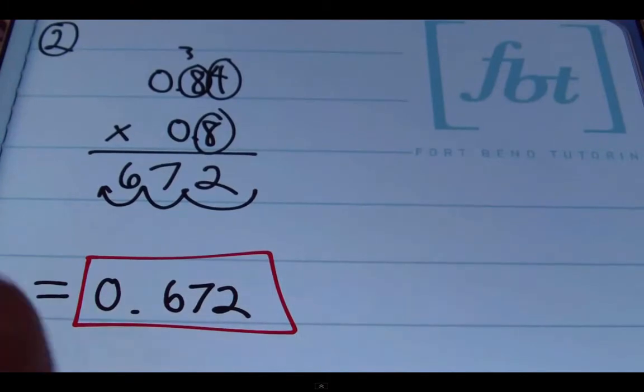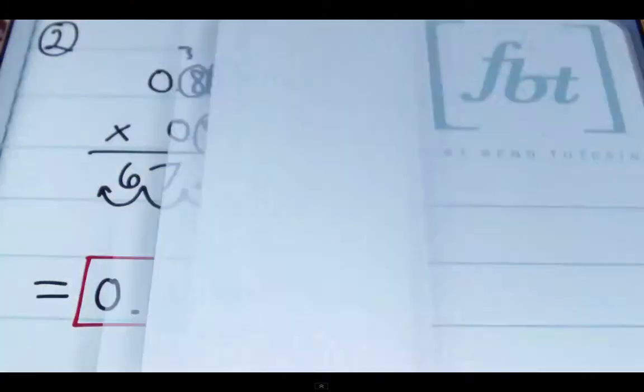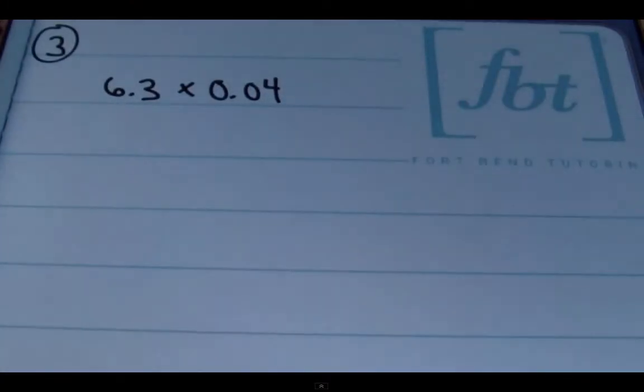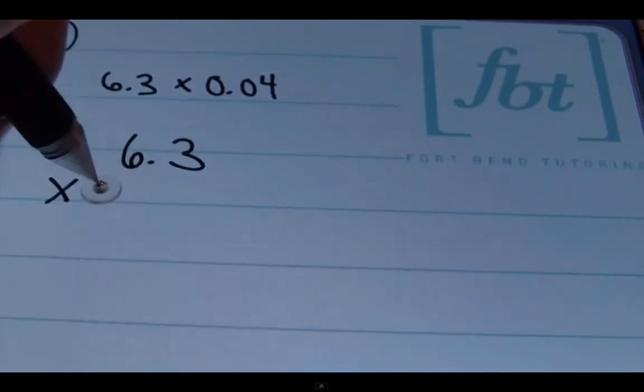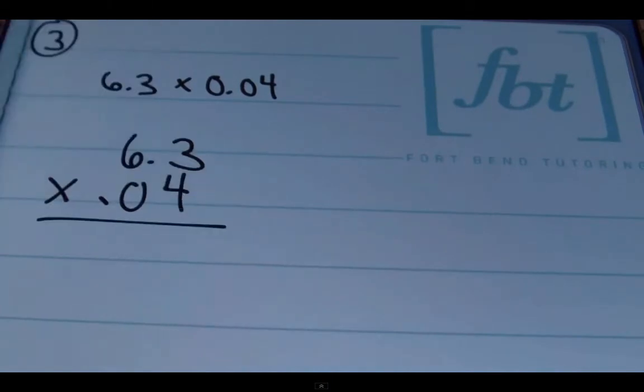All right, let's keep things moving. So we're on to our next example, which is 6 and 3/10 times 4 hundredths. Once again, I'm not going to multiply this out horizontally. No, never going to do that. But what I will do is rewrite this problem vertically. So it'll look like this. I'll have 6 and 3/10 times 4 hundredths. Notice how I've lined up that last digit together. That's what you want when you're multiplying decimals.